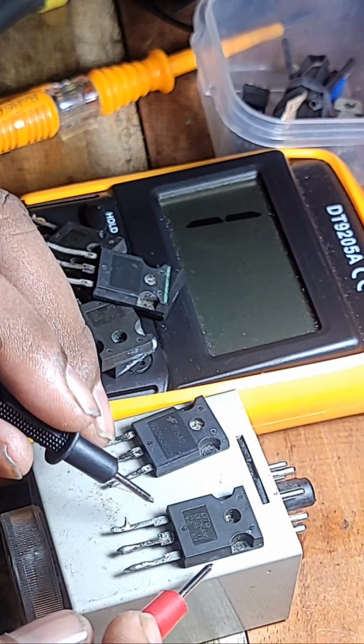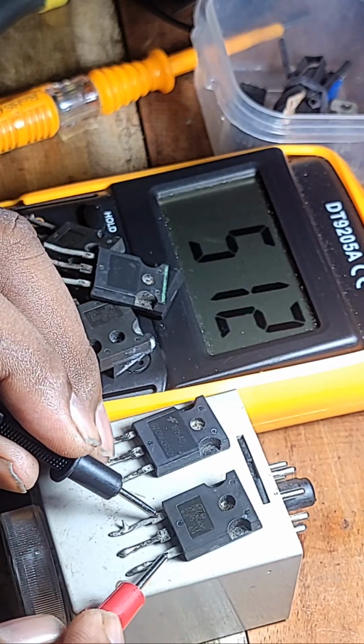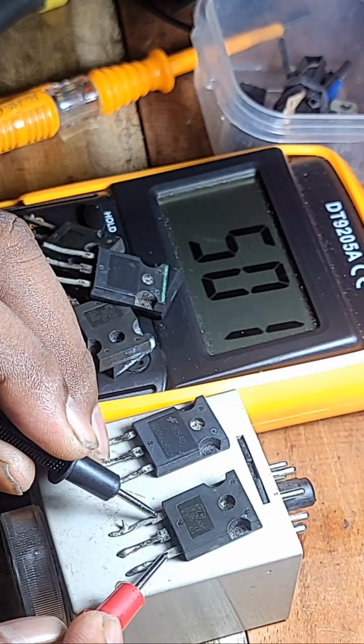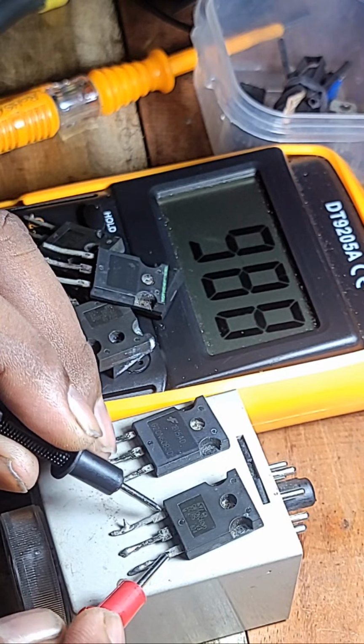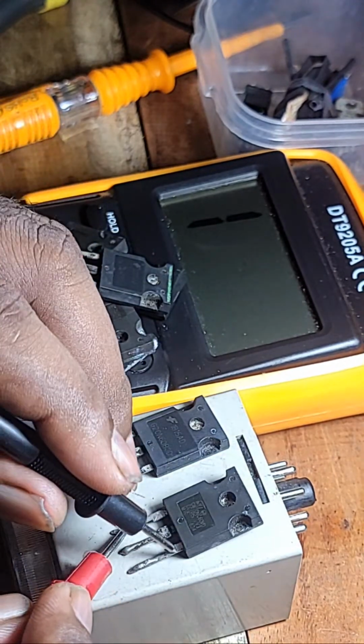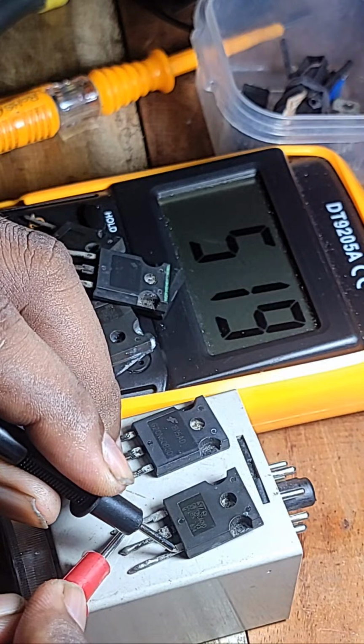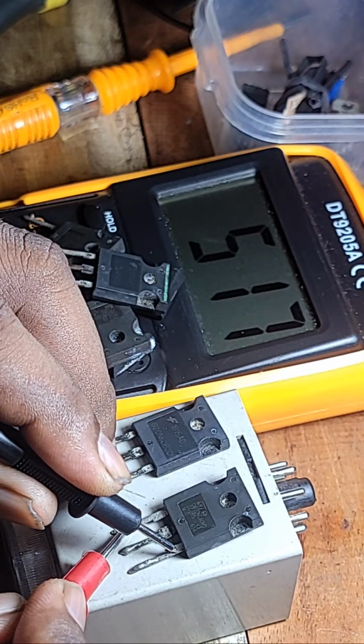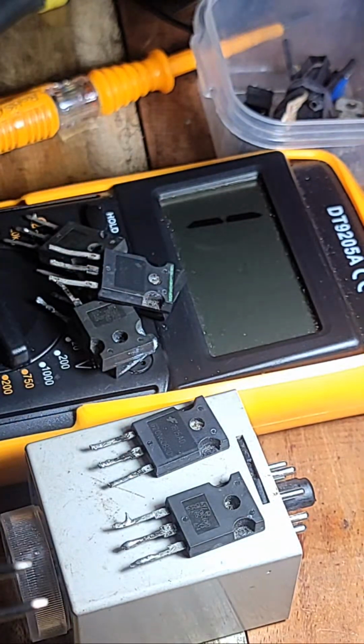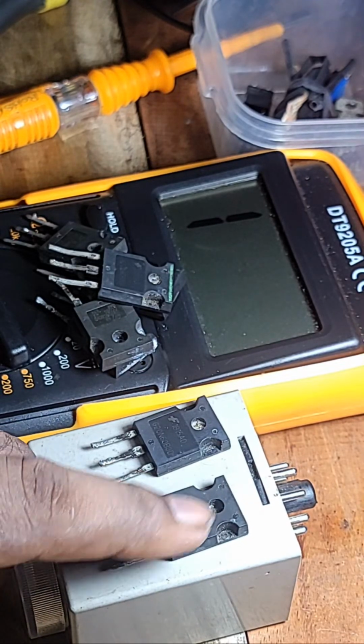So here, this value shows in the meter. Now it is a problem, and when I reverse the connections, its value shows. So I think this MOSFET is bad.